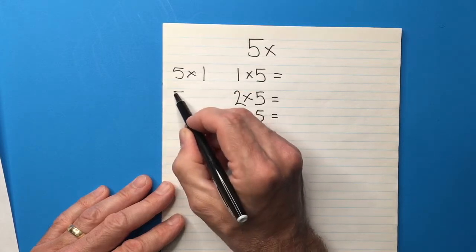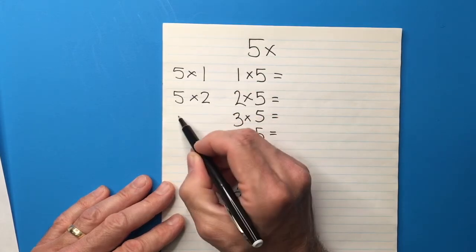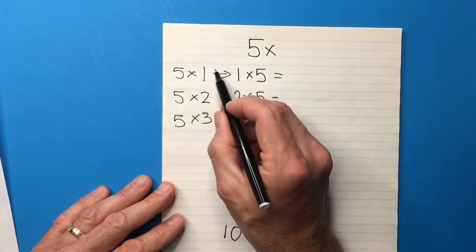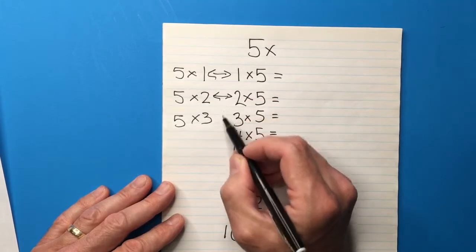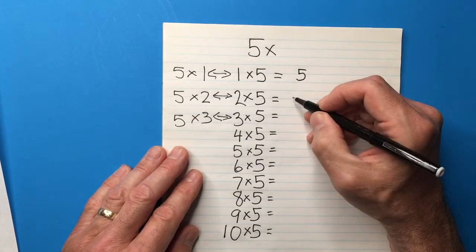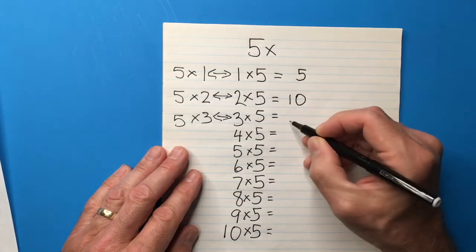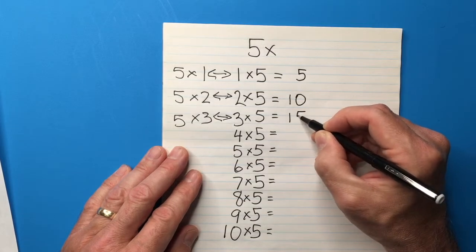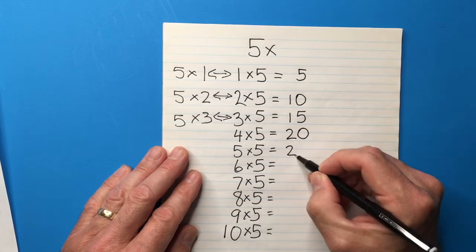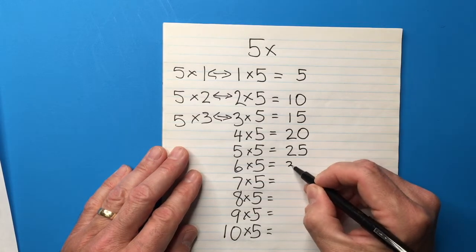I could have said 5 times 2, 5 times 3. These are the same things. I'm just writing the numbers down in a different order. So let's write these numbers down. And now one of the strategies is to look for patterns, and we did this as well in class. Remember in the chart paper, we sat as a class and we were looking at counting by different numbers and looking at the patterns that we saw.